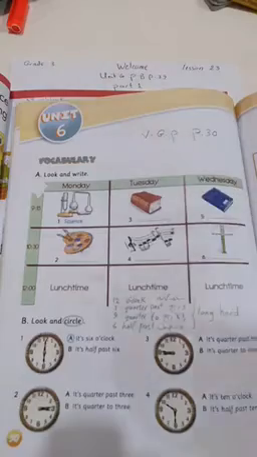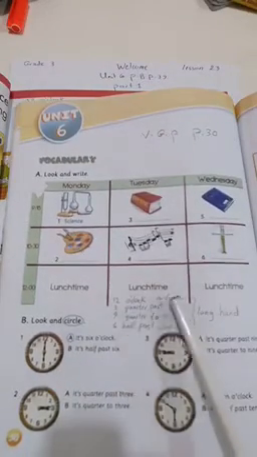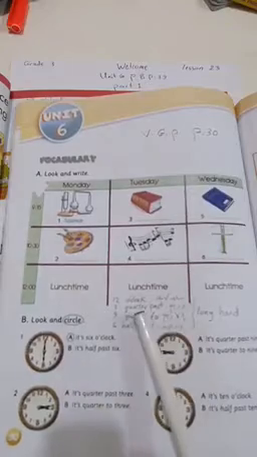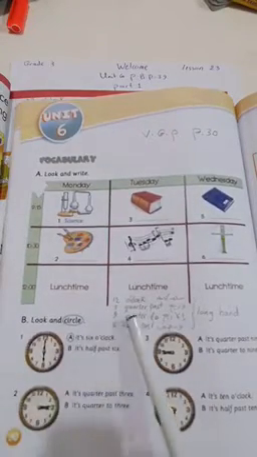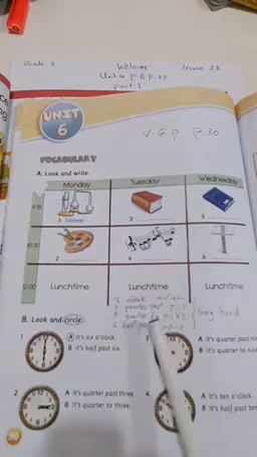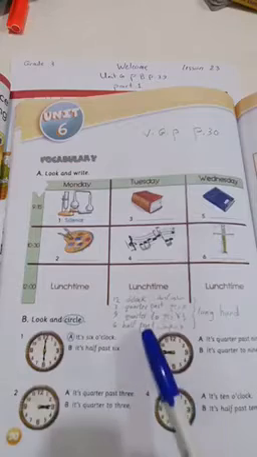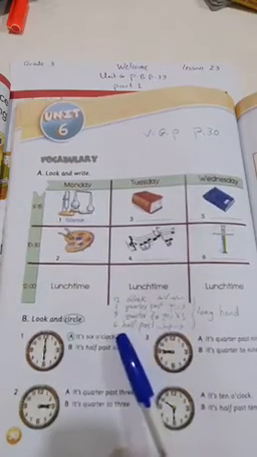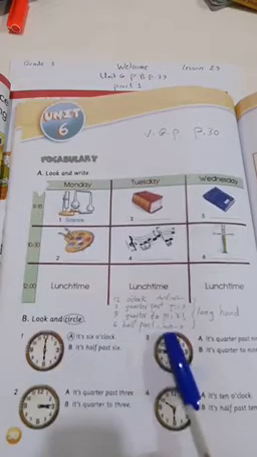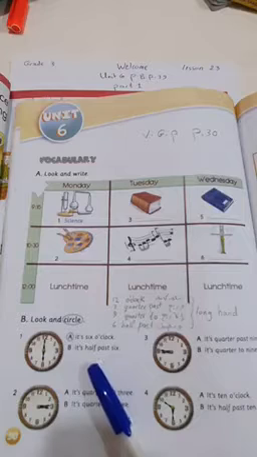Now exercise B. Look and circle. Now these are hints. هاي مساعدات. If the long hand is on 12 we say o'clock. Okay? O'clock. If it's on 3, quarter past. وربع. If it's on 9, quarter to. إلا ربع. If it's on 6 we say half past. ونصف. Okay?